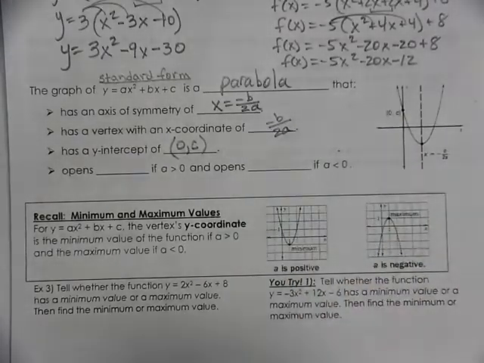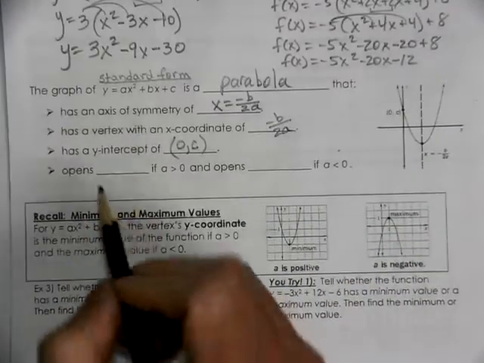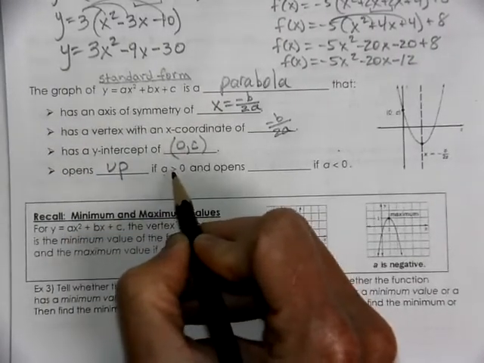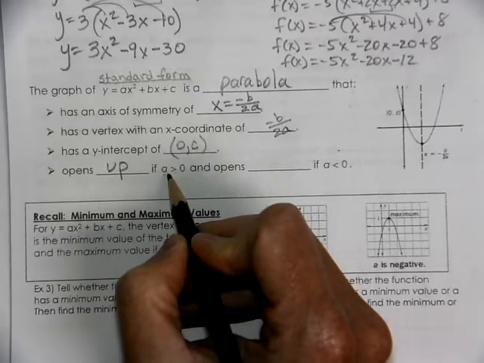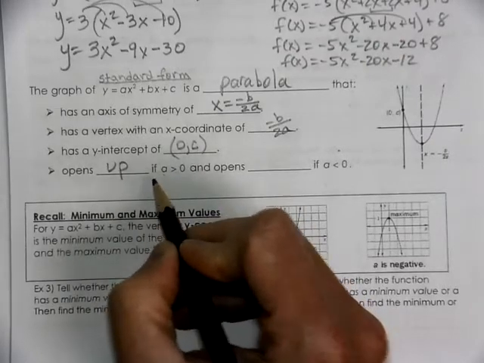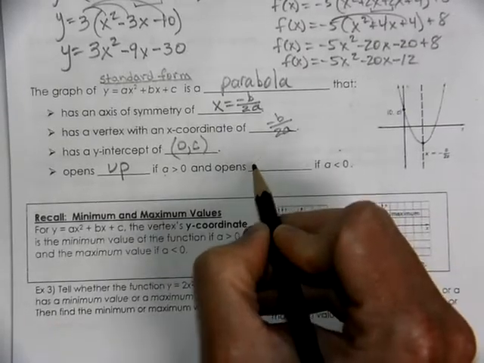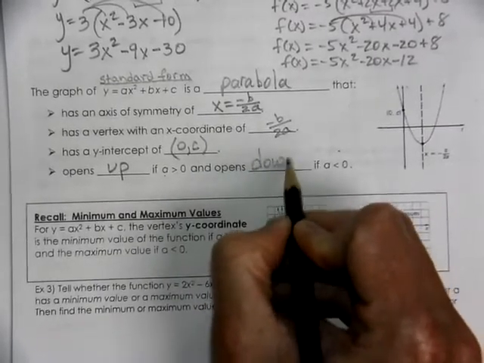And then we already know about how this opens. It will be up if a is greater than 0. The graph opens upwards if the a value is positive. If the a value is less than 0 or negative, it's going to open down.